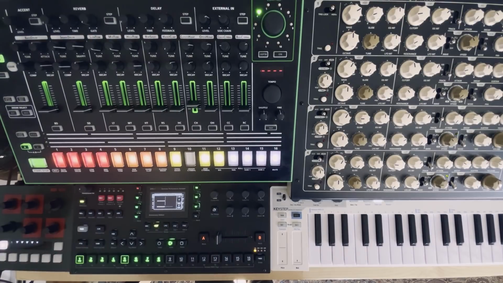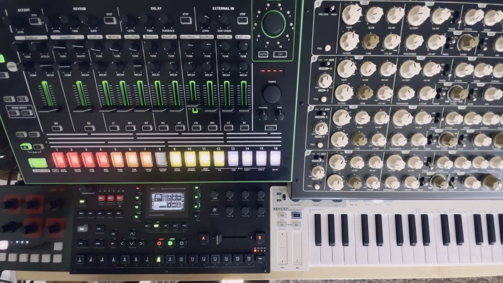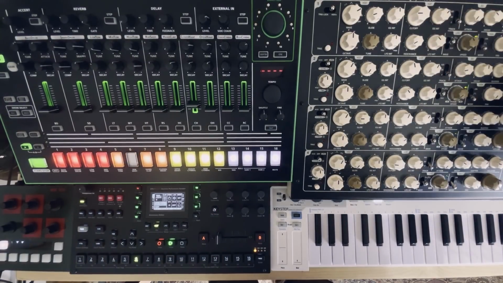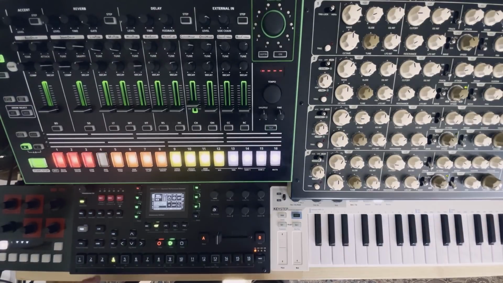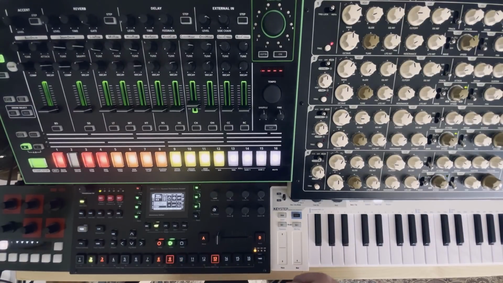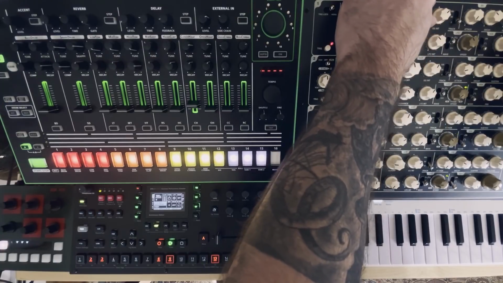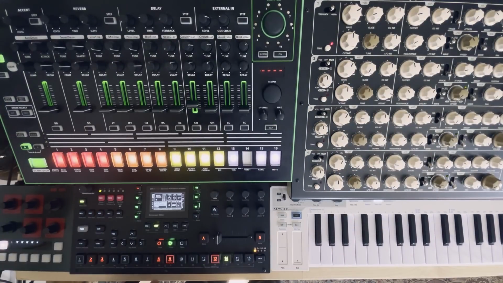Usually I start with a bass. I like to keep my volume down and start placing some notes. Most of the time I just go random. I like to place a few notes and then start building on top of that.